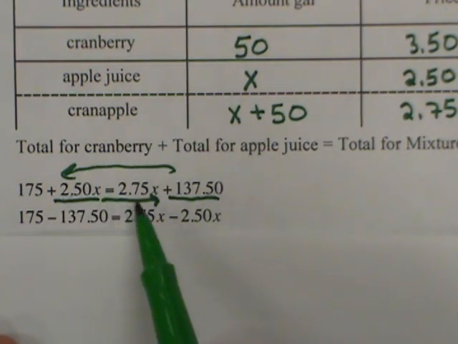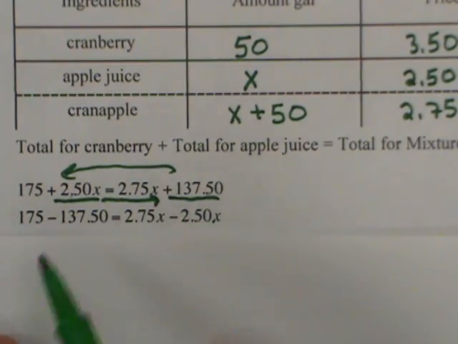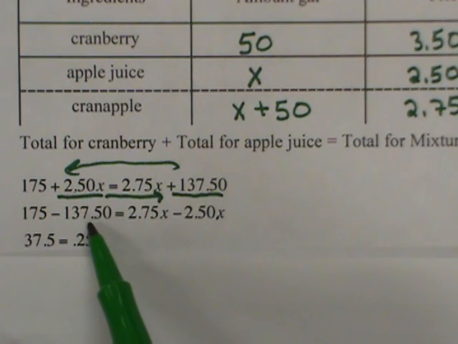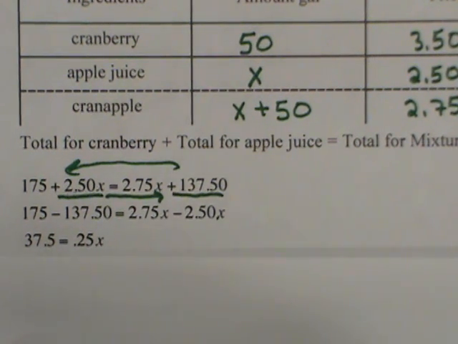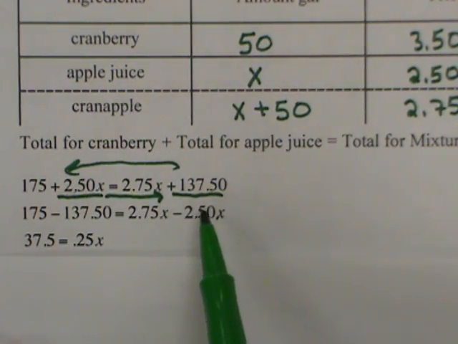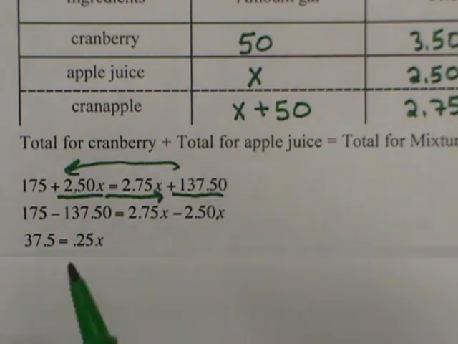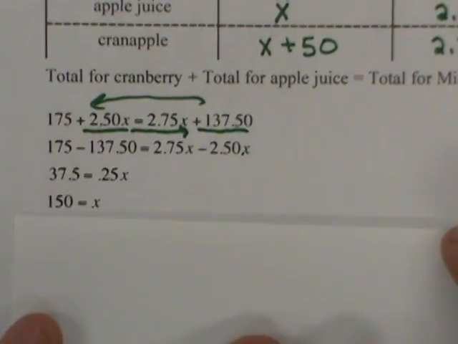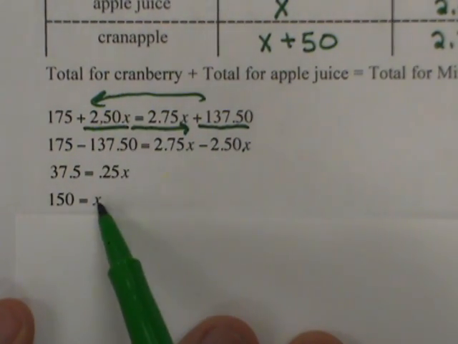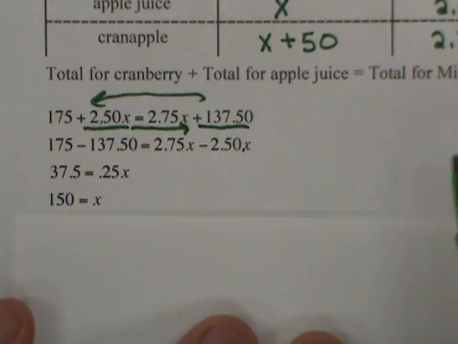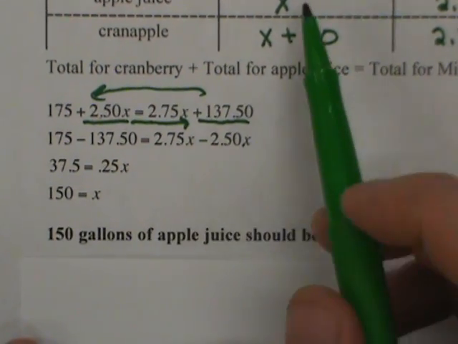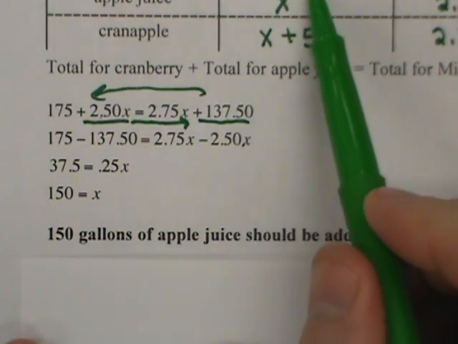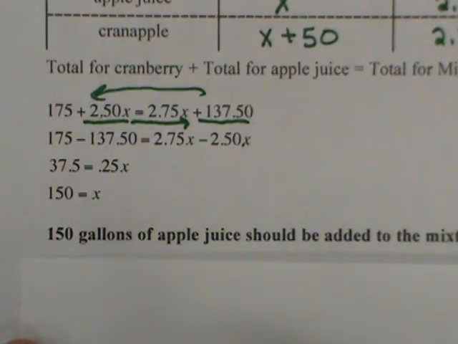2.75x, and this 2.50x comes over as a negative. I do the arithmetic. 175 minus 137.5 turns out to be 37.5. 2.75x minus 2.50x is 0.25x. And the last step is to divide both sides by that 0.25. As I divide by 0.25, I do get x equaling 150. And so that tells me that I needed 150 gallons of apple juice in order to create this mixture that would sell for $2.75.